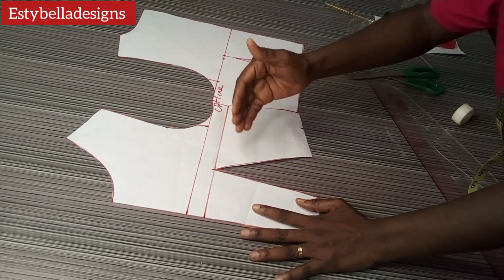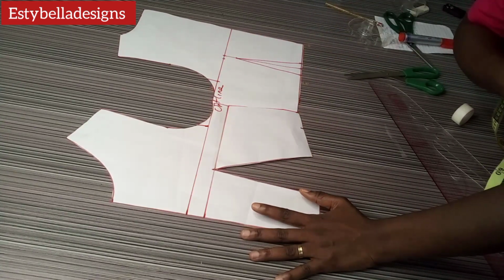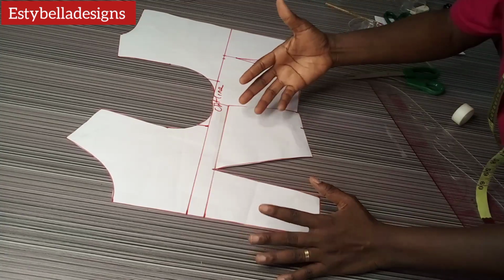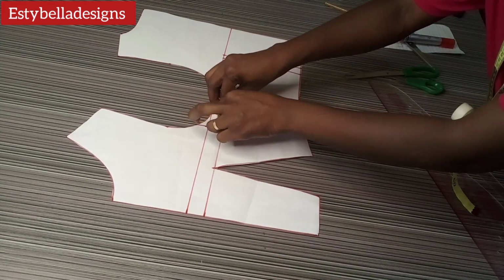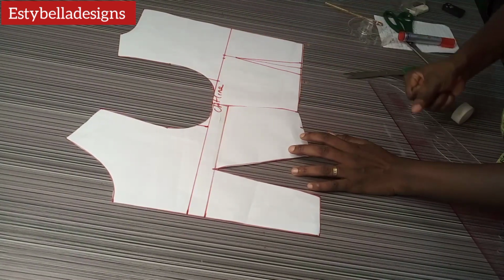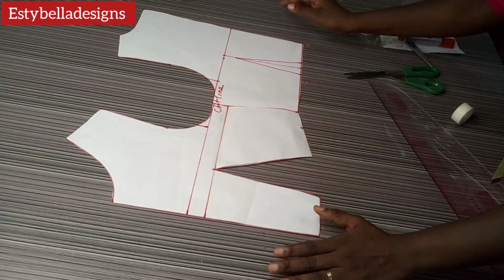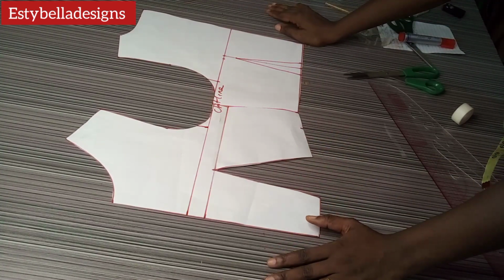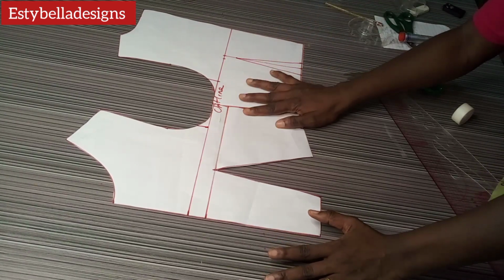If you want both the waist dart and the bust dart to show on your fabric, on your dress, after finishing making your dress, you just open this. You open the bust dart back. You open it, then you transfer it to your fabric so that you can sew it. The same thing with your back dart too. So in our next video, don't worry, I'll make a video on how to transfer to fabric and how to sew it. I hope you find this video helpful.